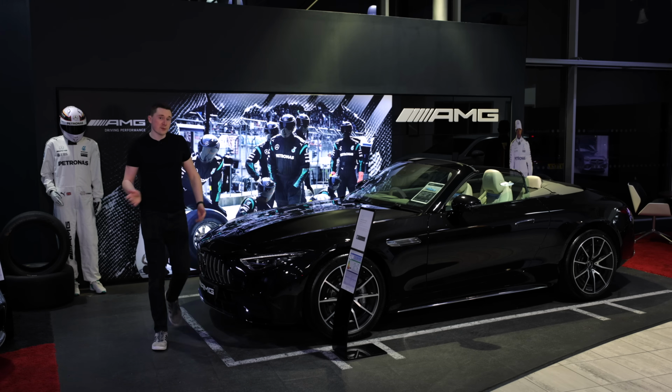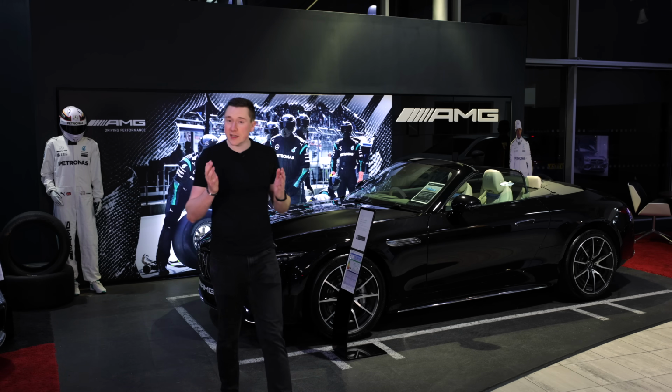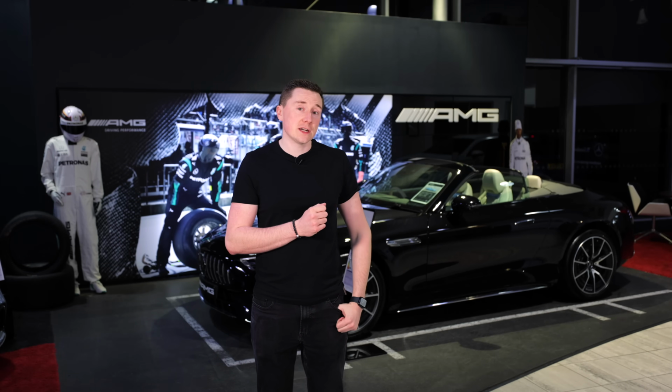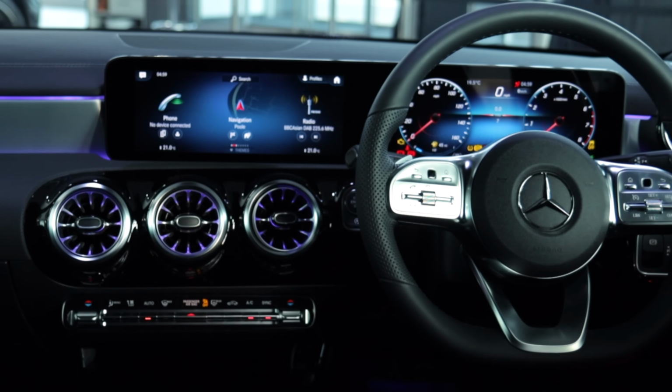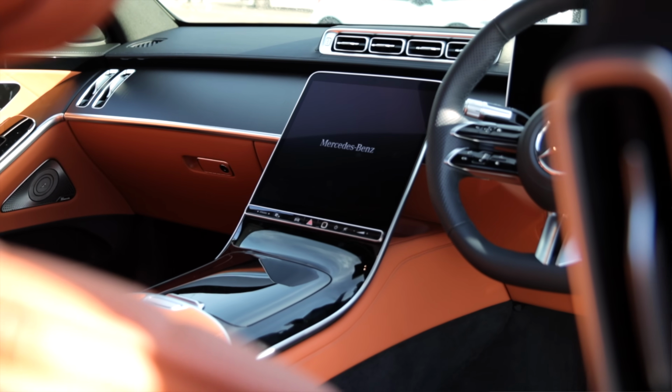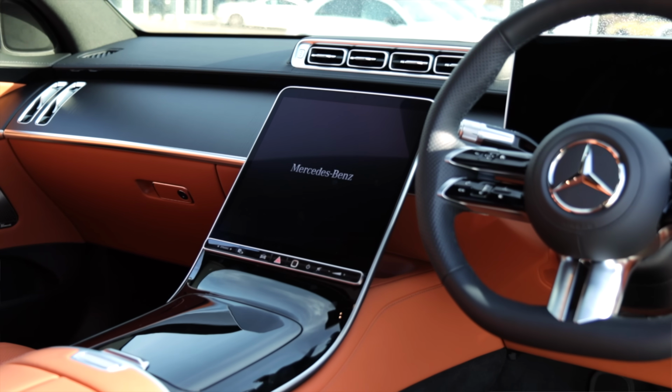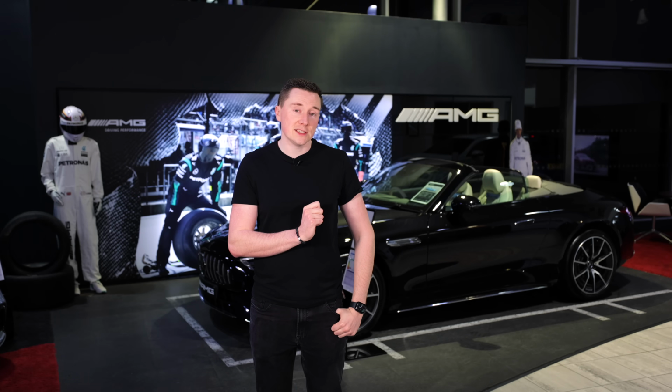Now guys, if you bought a brand new Mercedes, the chances are it has a new multimedia system called MBUX. Now MBUX is actually available in two kind of versions. One is called NTG6 and one is called NTG7. Now I have already done a walkthrough guide on NTG6. However, this one is a walkthrough guide on NTG7.